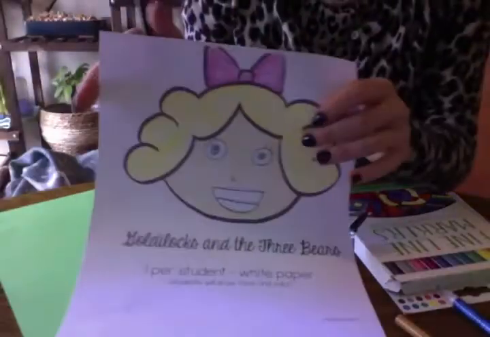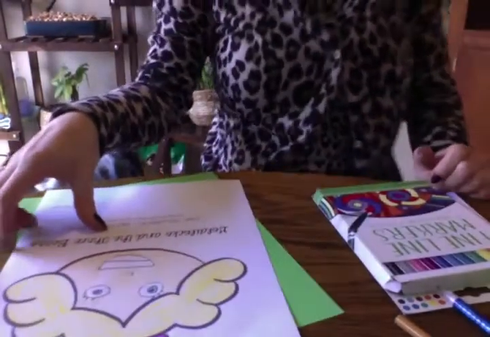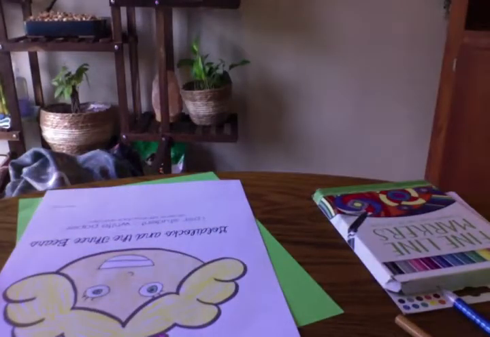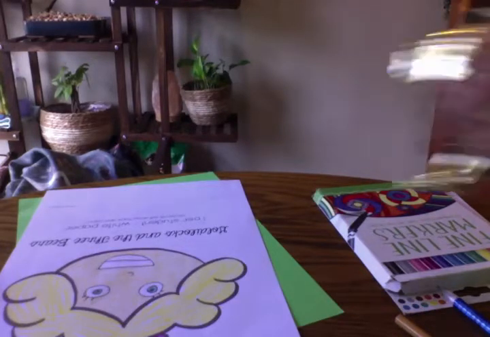All right. I think she looks kind of naive, maybe a little nutso. I'm going to get some scissors. I've already got some tape.